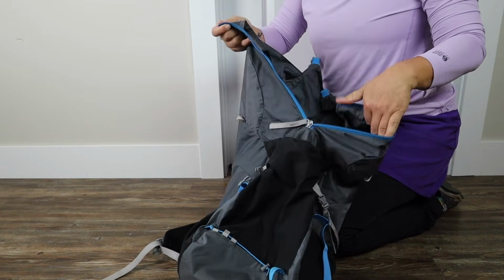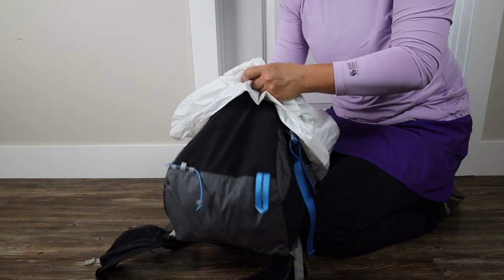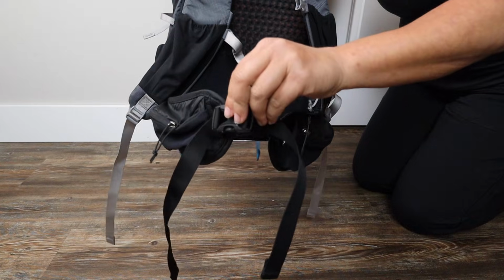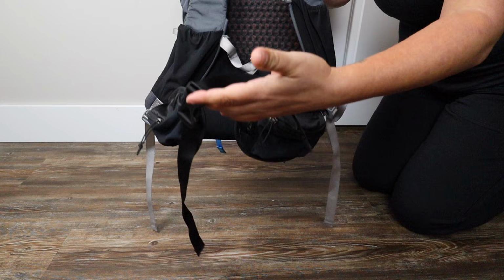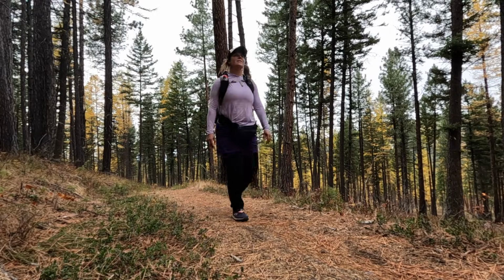I love the over-the-top closure system, which makes loading, unloading, and getting to the gear that I need inside the pack really easy. And if you're someone who needs hip belt pockets, you can add a fast belt like I did for extra storage.